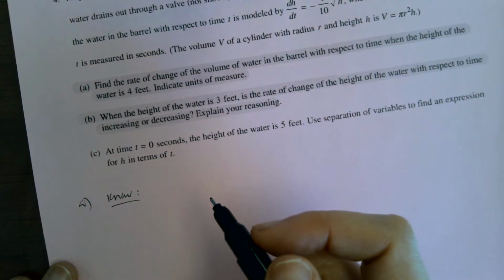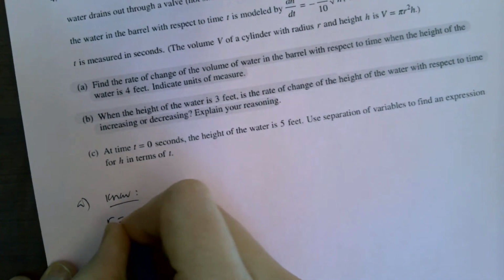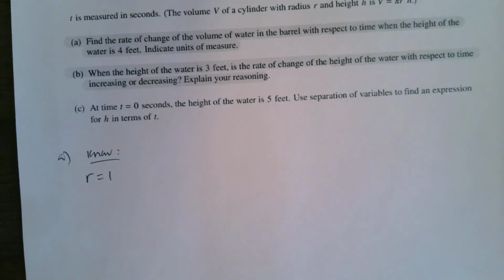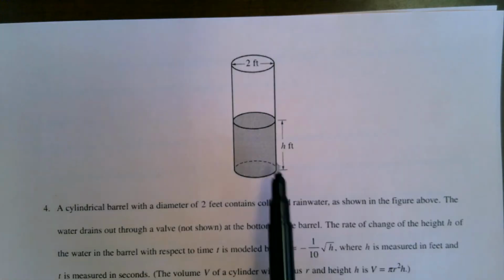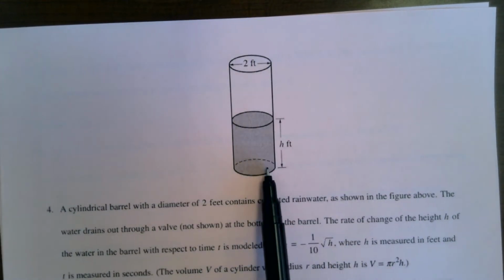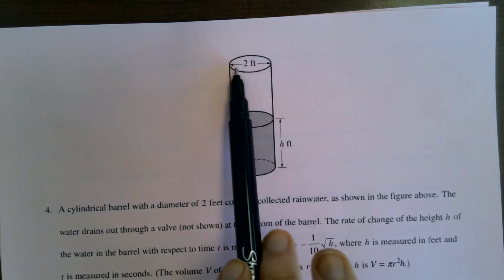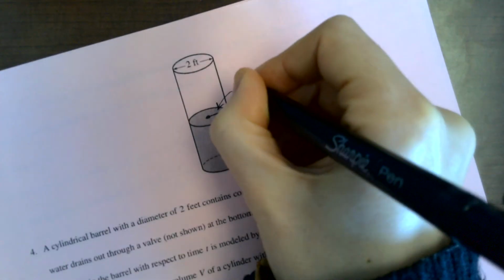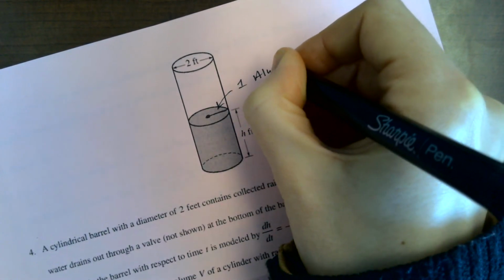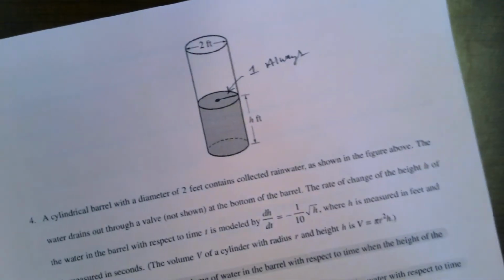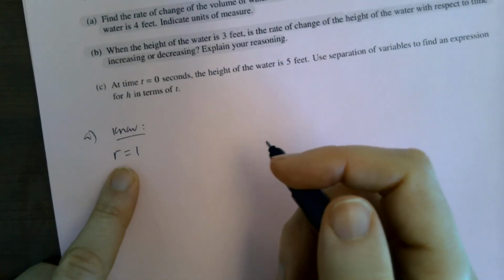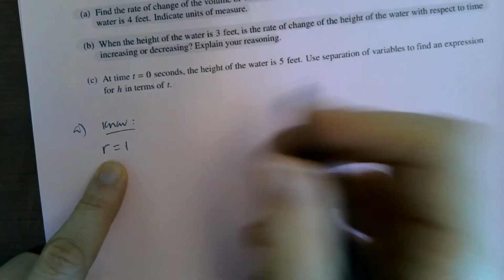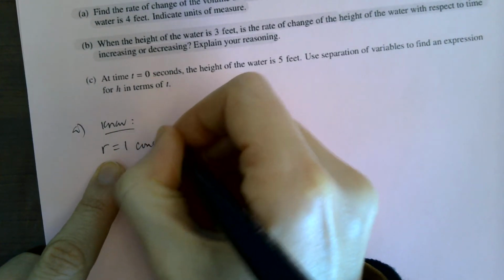We know actually that R is 1. We know that R is 1 because the radius of this cylinder is never changing, and we're given that the diameter is 2 feet. So this radius is always 1. It's constant.